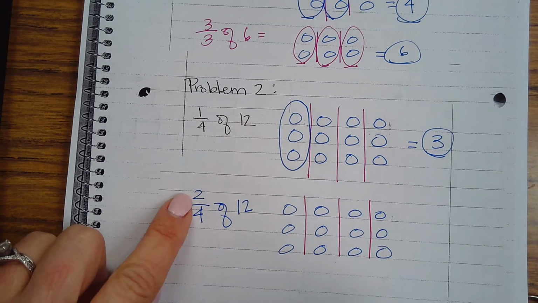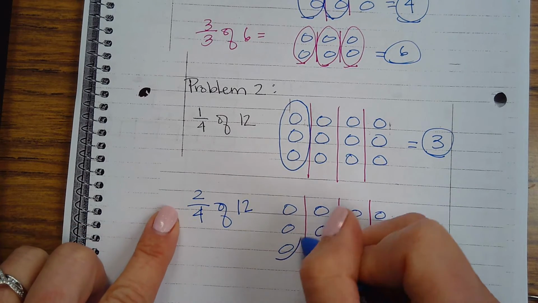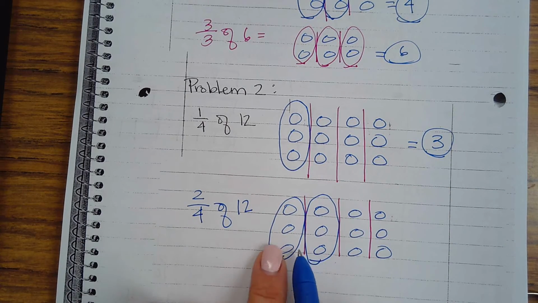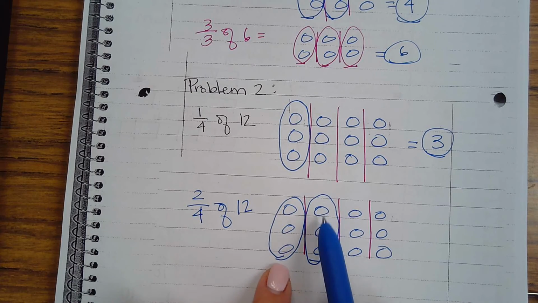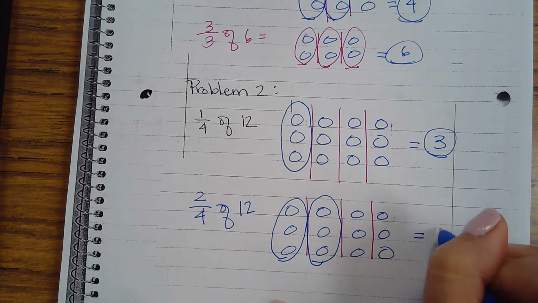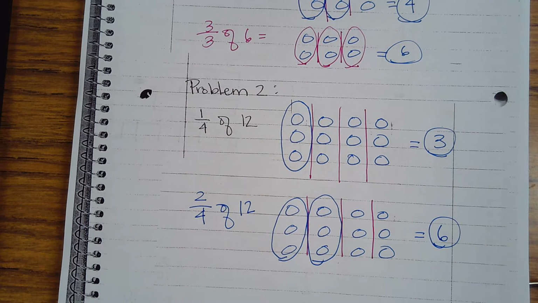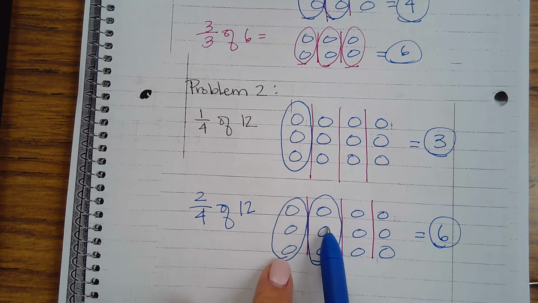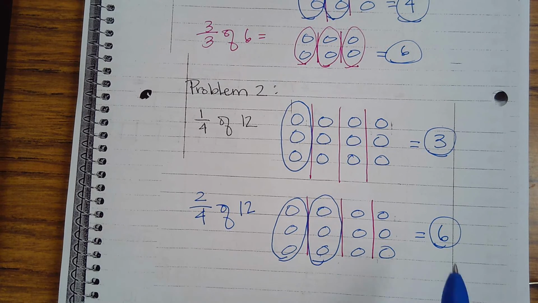Now if I grabbed 2 of the sections, 1 section, 2 section, how many are in these 2 sections? 1, 2, 3, 4, 5, 6. So we have 12 broken up into 4 equal sections. We grab 2 of the sections. So 2/4 of 12 is 6.